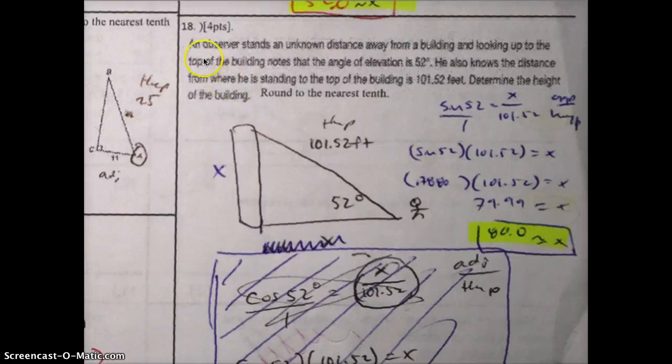Question number 18. An observer stands an unknown distance away from a building. So here's a building, but we don't know how far away they are, and is looking up to the top of the building. He notes that the angle of elevation is 52 degrees. He also knows that the distance from where he is standing to the top of the building is 101.52 feet. Determine the height of the building. That would be x. Round your answer to the nearest tenth.